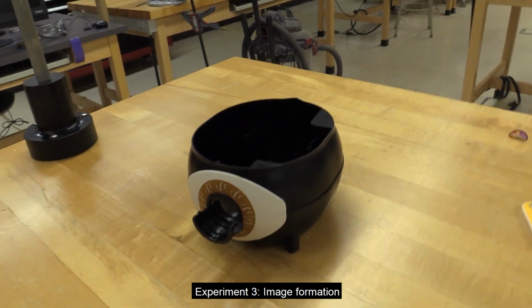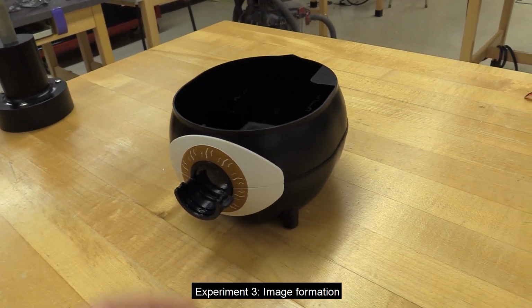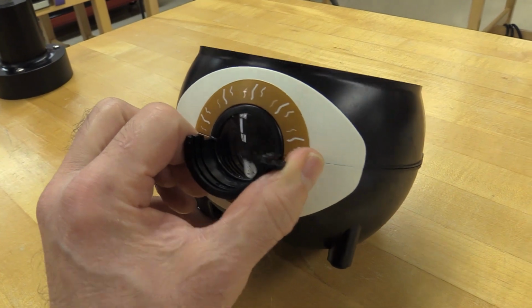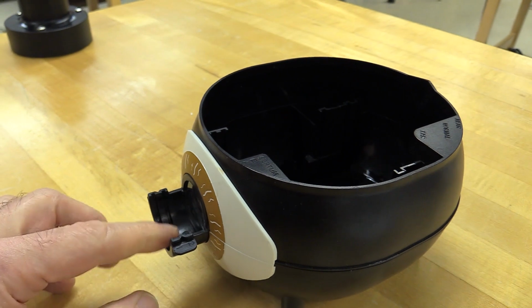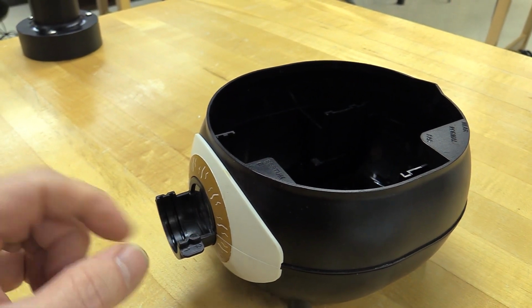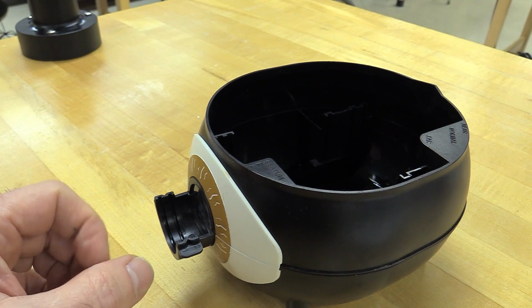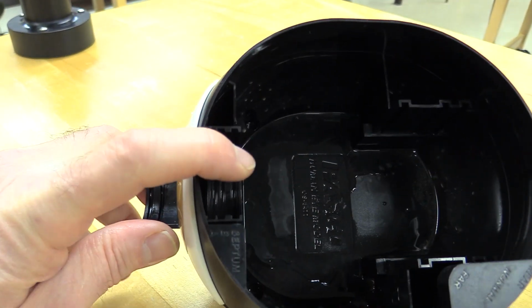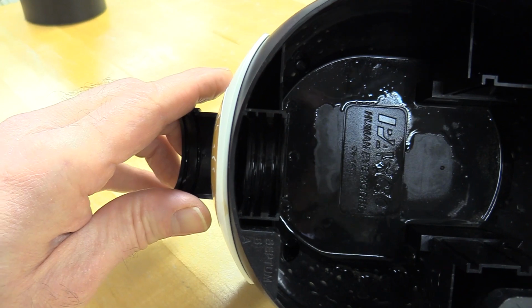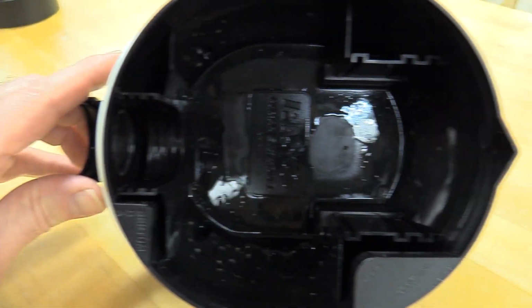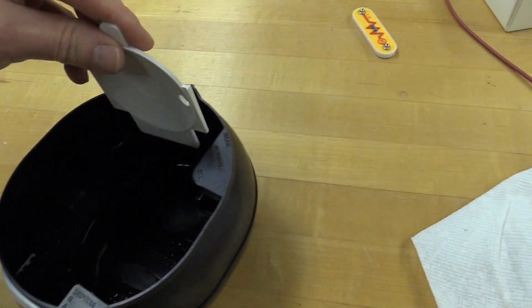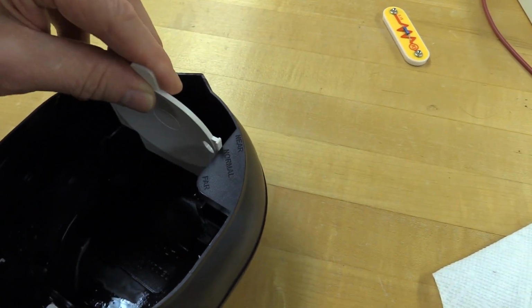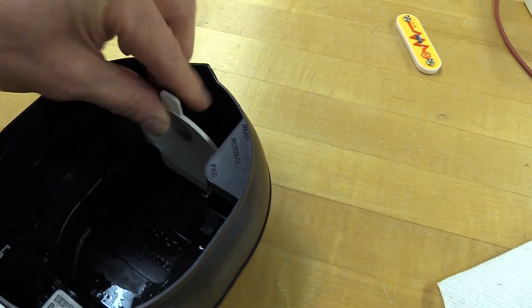All right, so next we're going to be doing experiments with this model of the human eye. You can see at the front there is the lens which simulates the cornea. We've got slots here in which we can put lenses to simulate the lenses of eyeglasses. In here there are 3 slots where we can put lenses to simulate what's called the crystalline lens of the eye. And then there are slots at the back where we can put this piece, which is there to simulate the retina. So I'm going to start by putting it in the slot that's labeled normal.